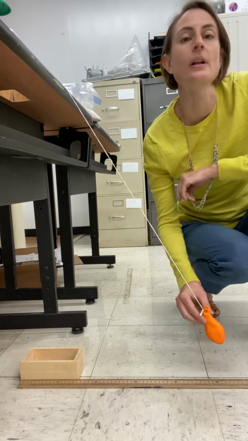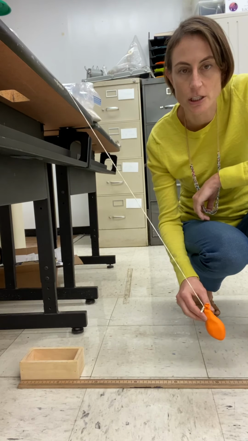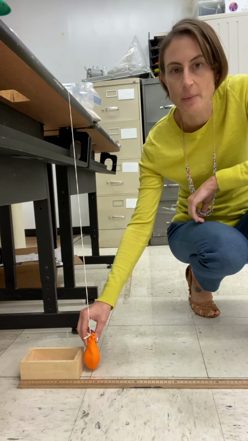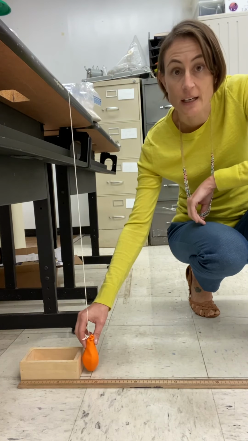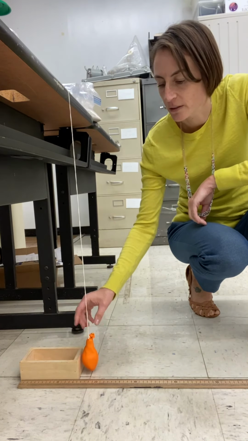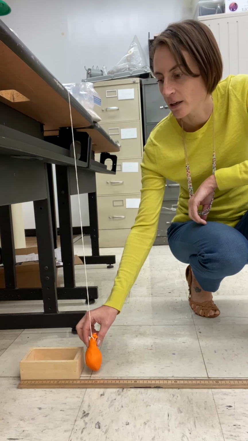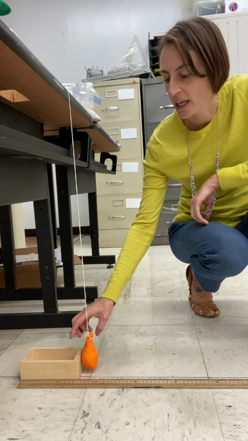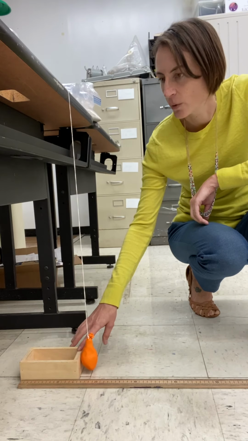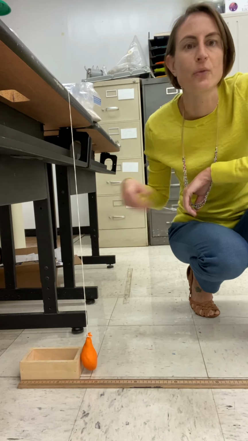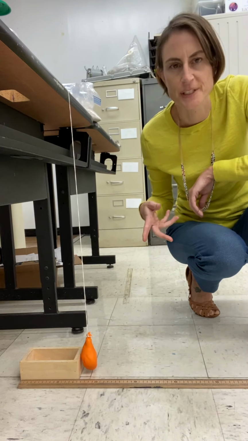Here it will have gravitational potential energy. It's going to swing through the bottom where it will have just kinetic energy. Our energy is going to be conserved. Then our balloon is going to hit our wood block, and they will both move forward together for some distance.